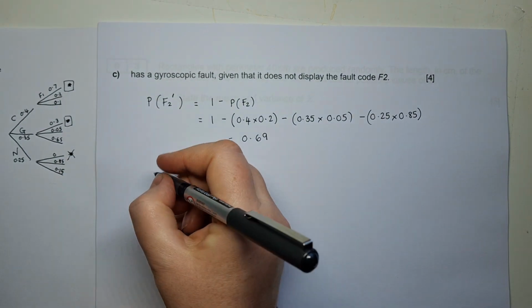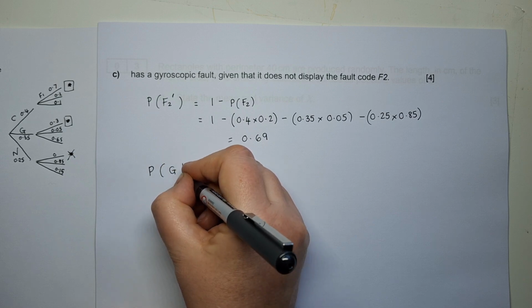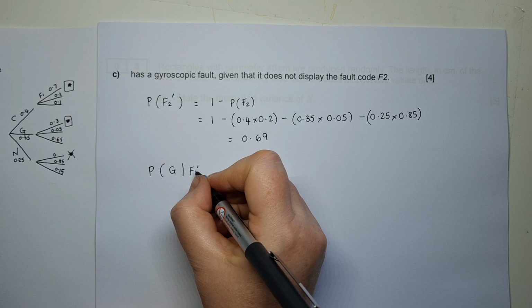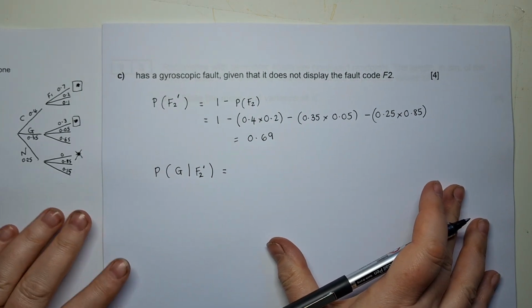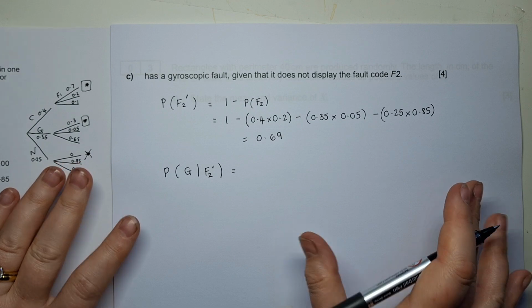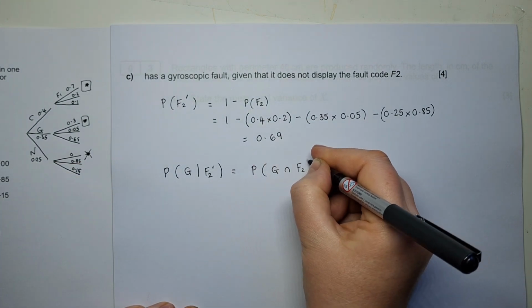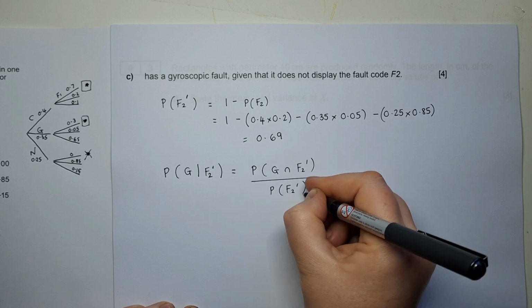Okay. Then we want to do the conditional. So we want the probability that we're a G given that we are not an F2. Okay. So we need to think about the ways that we can be a G and not an F2. And then divide that by the probability we're not an F2.